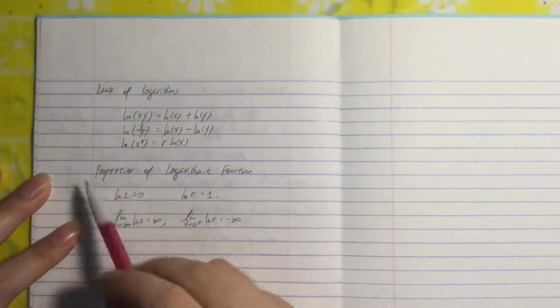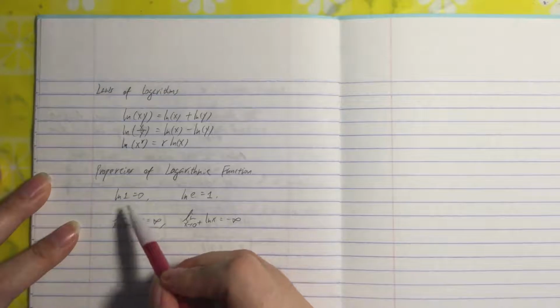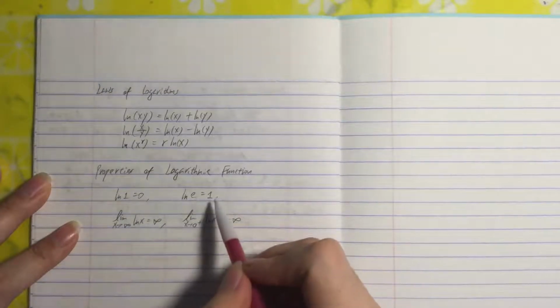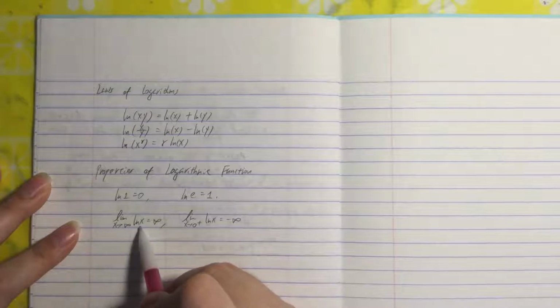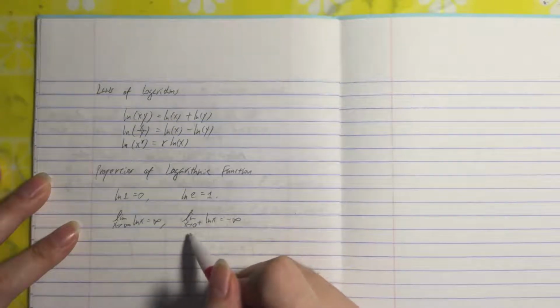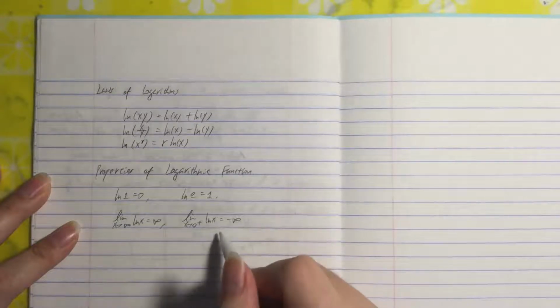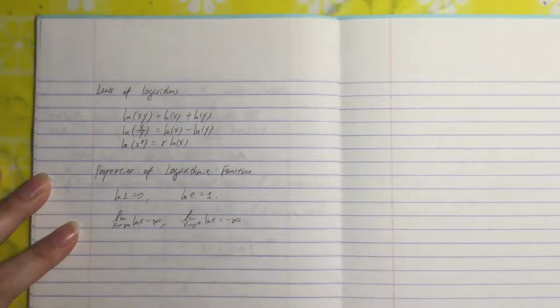And for the properties of logarithmic functions, keep in mind that ln of 1 is always 0, and ln of e is always 1. As x approaches infinity, ln of x approaches infinity. As x approaches 0 from the right side, ln of x approaches negative infinity. So keep these laws and properties in mind.